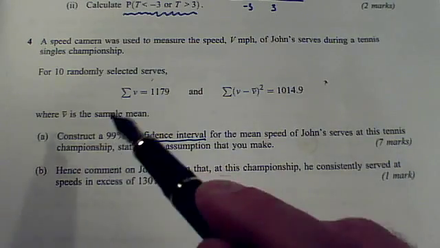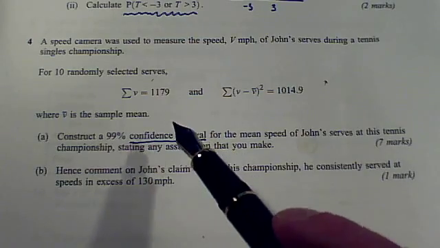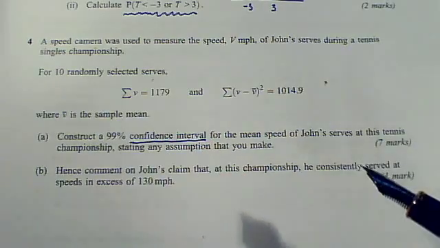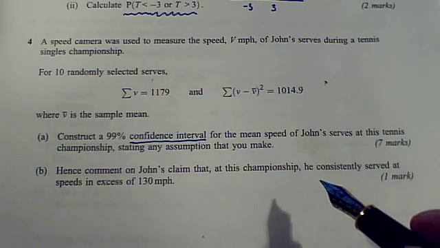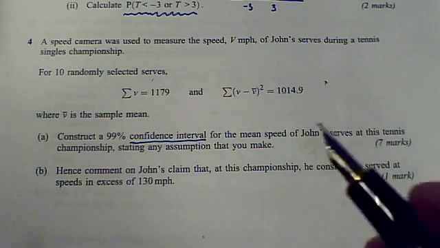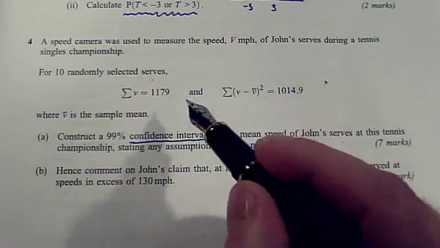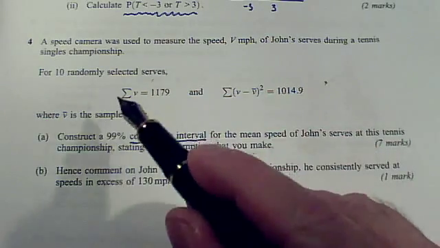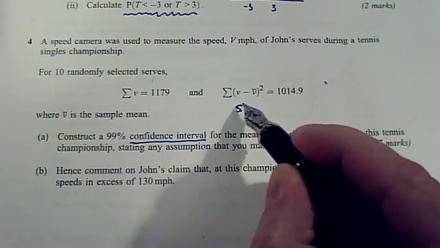Okay, we haven't got the population standard deviation anywhere in sight. We have got a sample of size 10, and we're going to have to get values of x bar and standard deviation s from this data. So we're definitely using T. In order to get your x bar, that should be easy. You've got the sum of the v's, and to get your s, you'll go via s squared.